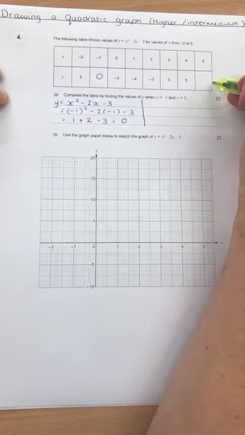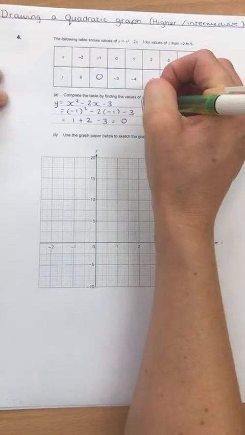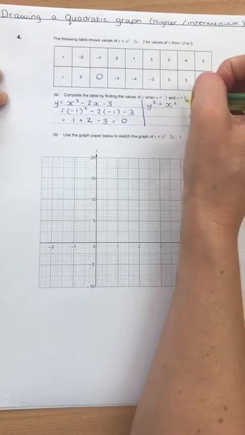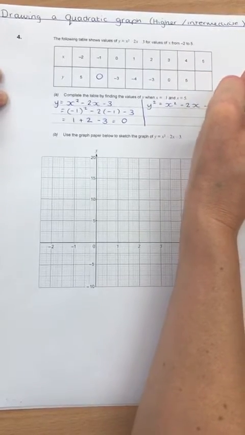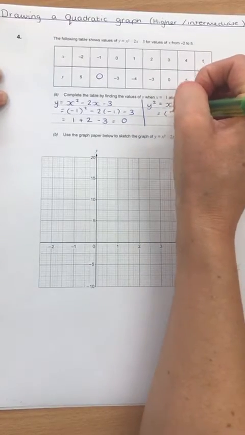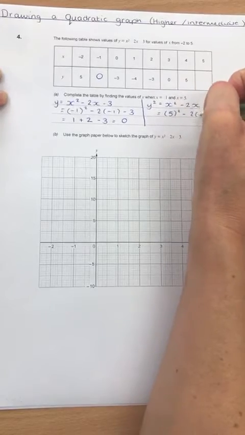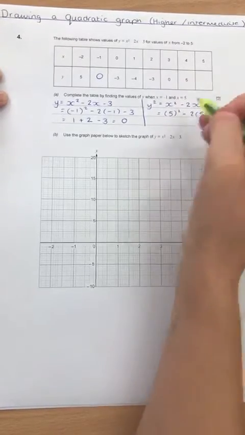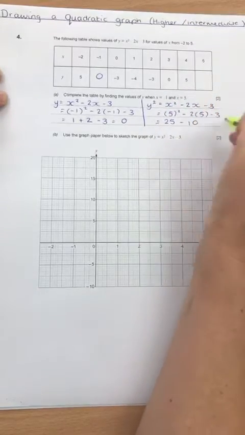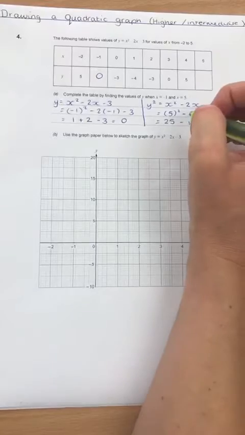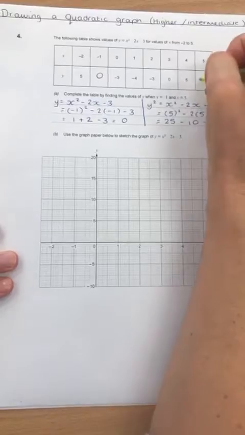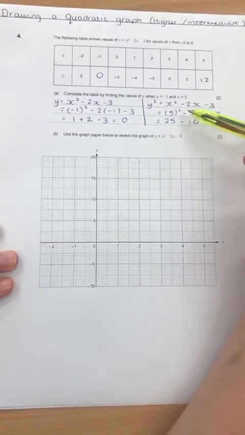Looking at the second box here, x has the value of 5. So again, I'm using the same expression which I found at the top of the question. So I have x squared minus 2x minus 3. And this time, because the value of x is 5, I'm going to replace the x's with 5, and then work that out. So 5 squared is 25 minus 2 times 5, which is 10, minus 3. So 25 minus 10 is 15, minus 3 is 12. So that is part A.